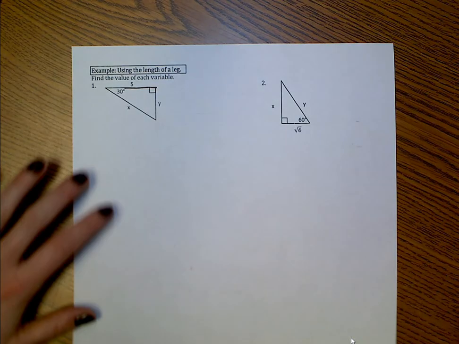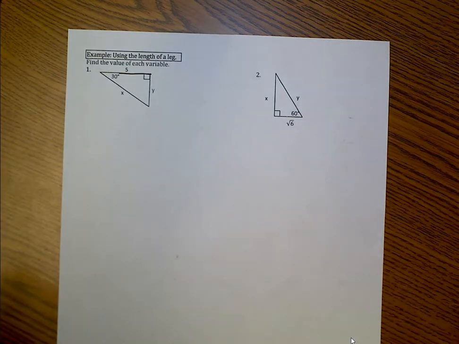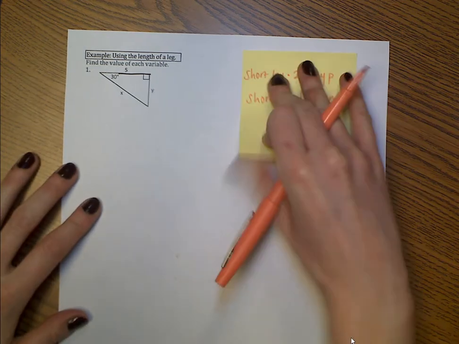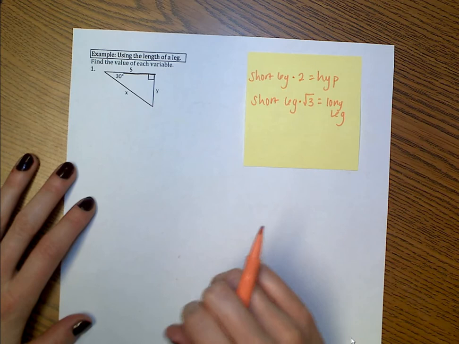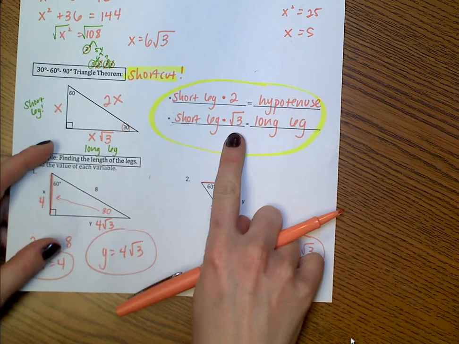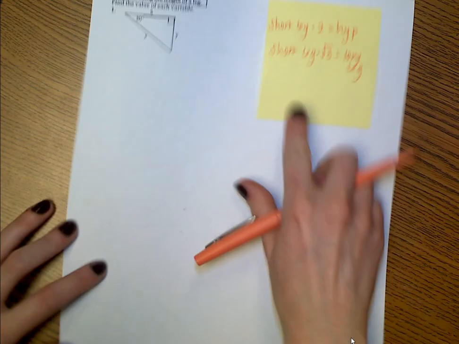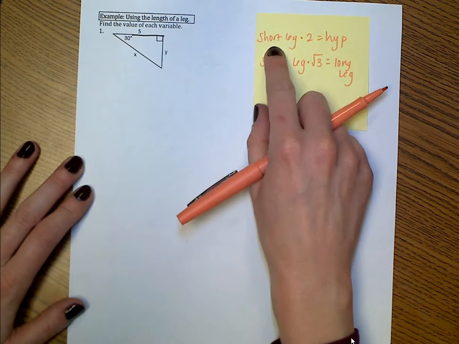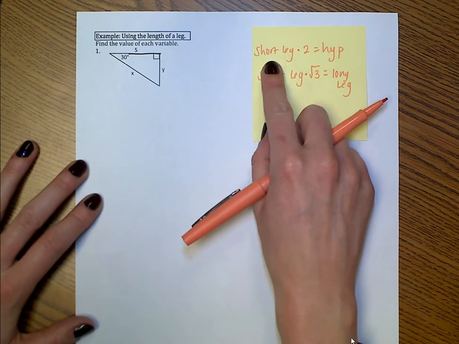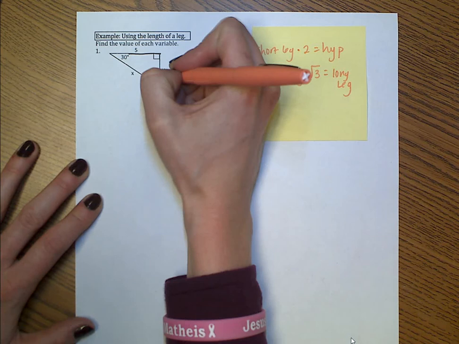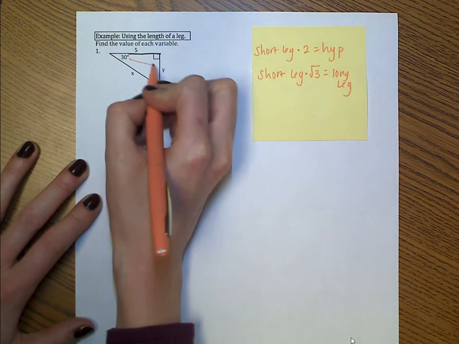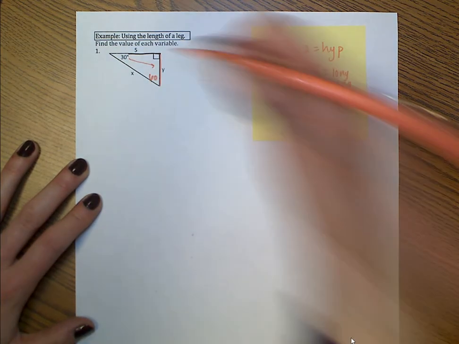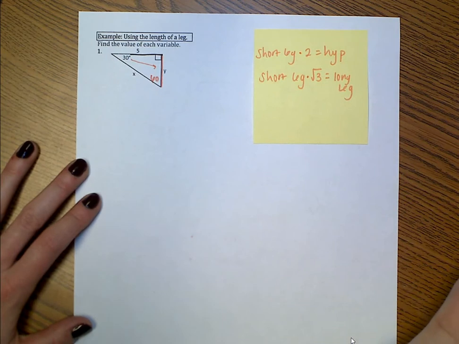All right, so these are the last 2 examples, and obviously radicals make these a little bit more complicated than the first 2. It's still the same ideas though, and I kind of cheated a little bit and put my little shortcuts on a sticky note here. They're the same ones that were right here. I definitely want to identify the short leg first because that's what I reference for all of these. So there's the 30, there's the 60. Across from the 30, this y is the short leg. Okay, so y is the short leg.